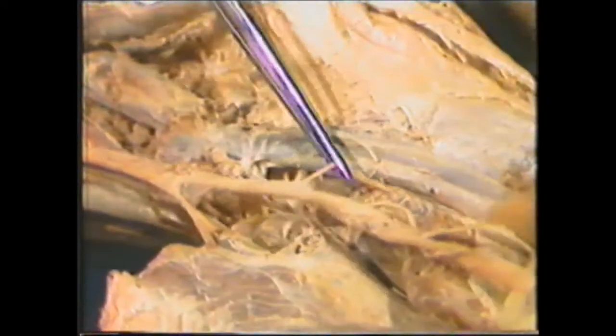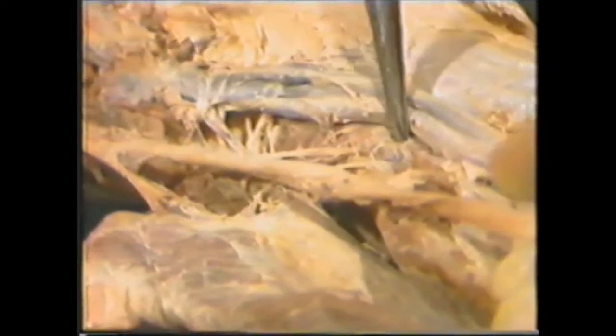This is the branch to the popliteus. The nerve to the popliteus runs over the superficial surface of the muscle to wind around its lower border to gain its deep surface.